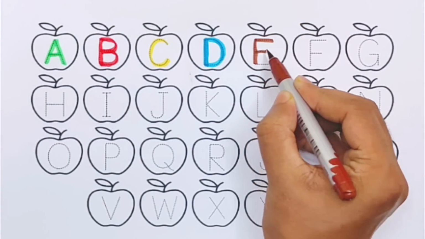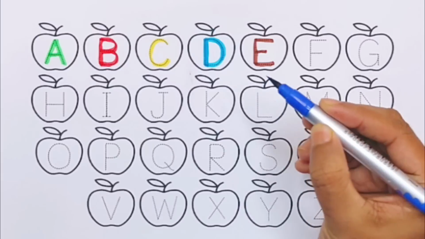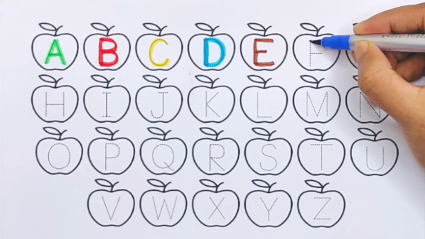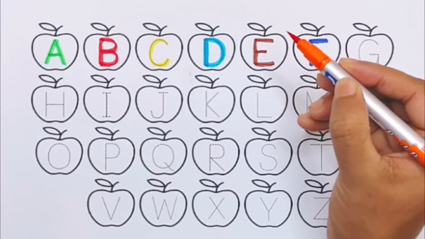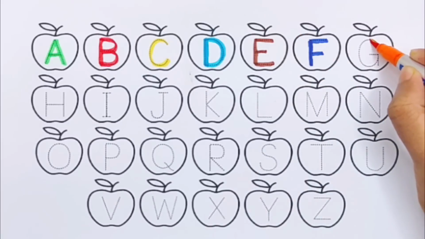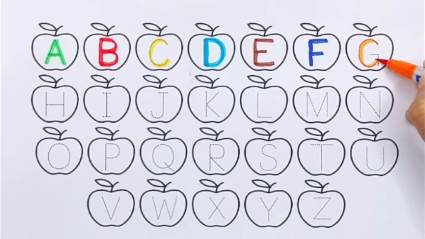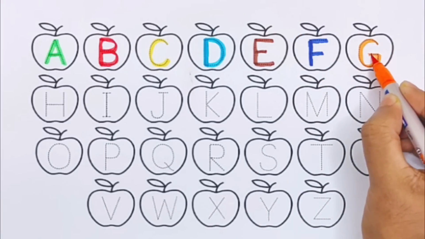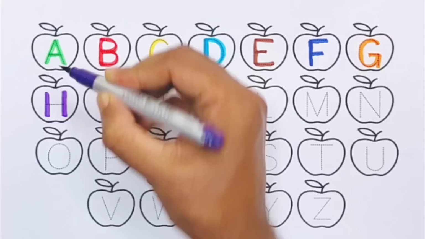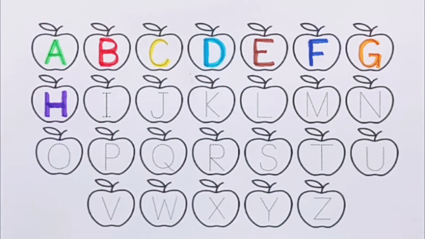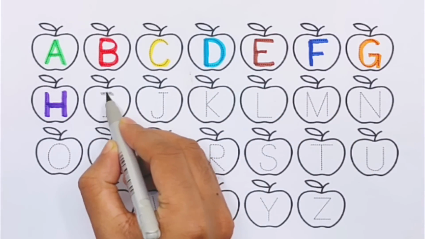E for eagle, blue color. F for fan, orange color. G for garden, purple color. H for house, gray color.